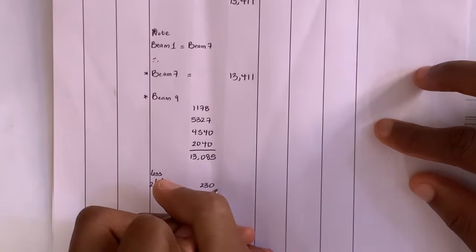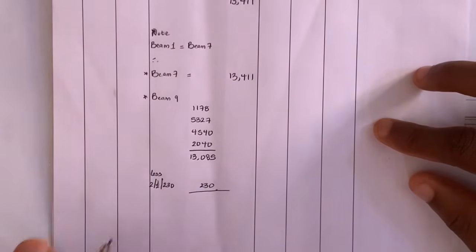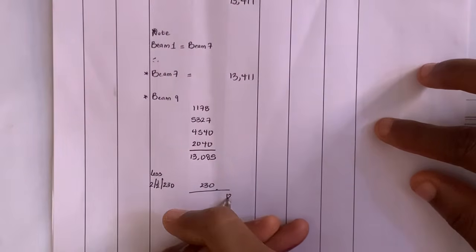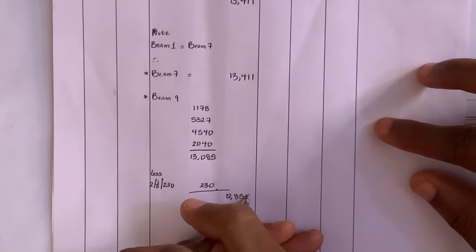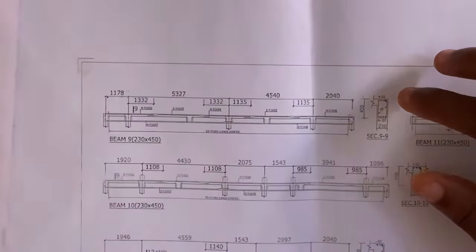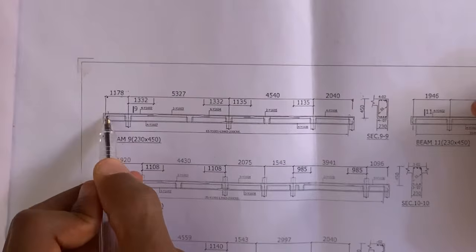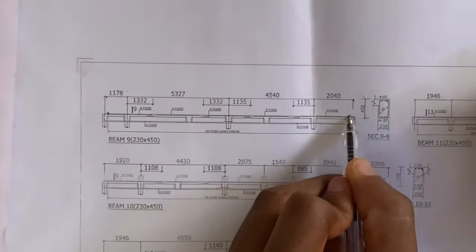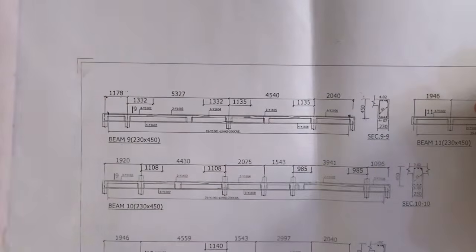So when you do the maths, you're going to be having a total of 12,855. So 12,855 is the end to end dimension from this point inside of the column down to inside of this column. I hope that makes sense.